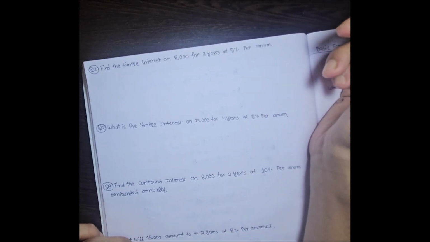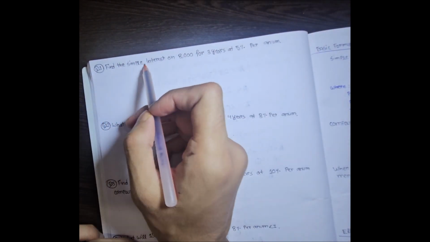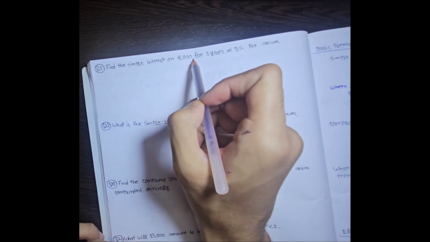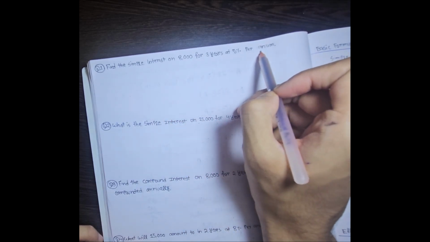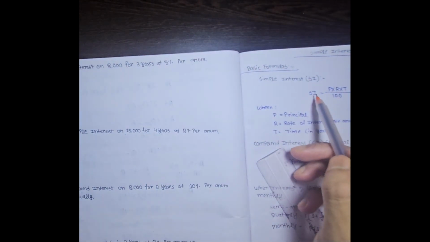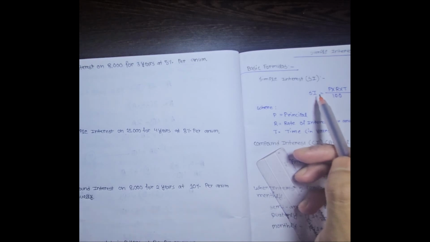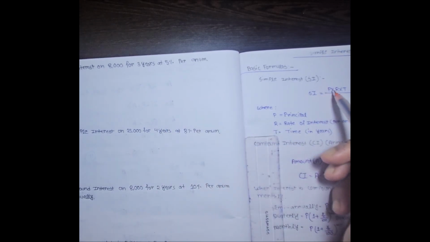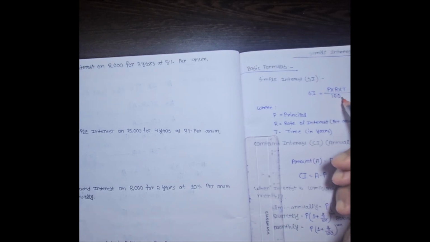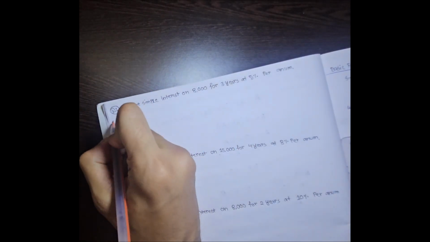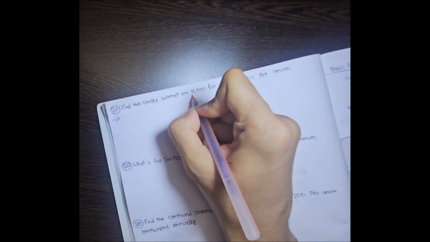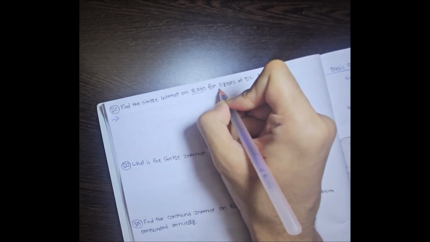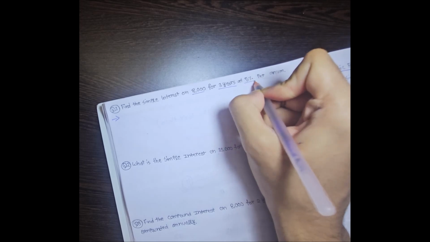Okay, so the first problem is to find the simple interest on the amount of 8,000 for 3 years at 5% per annum. So we'll use the basic formula for this problem. It is simple interest equals principal times rate of interest times time, divided by 100. So here the principal is 8,000, the time is 3 years, and the rate of interest is 5%.